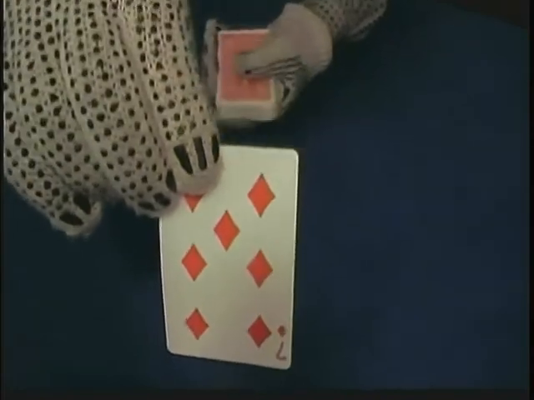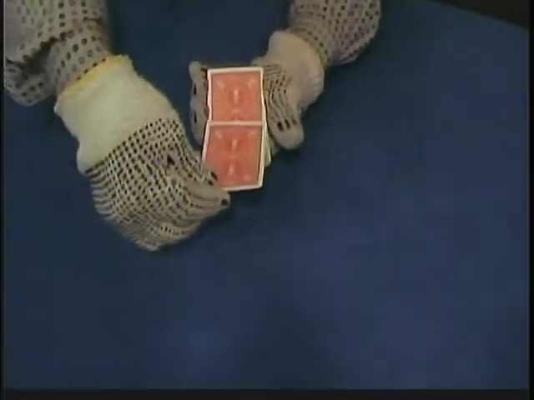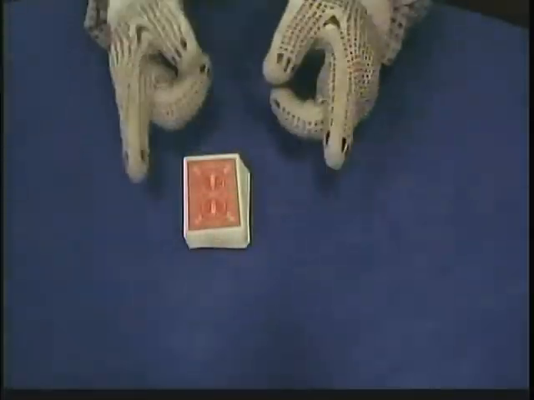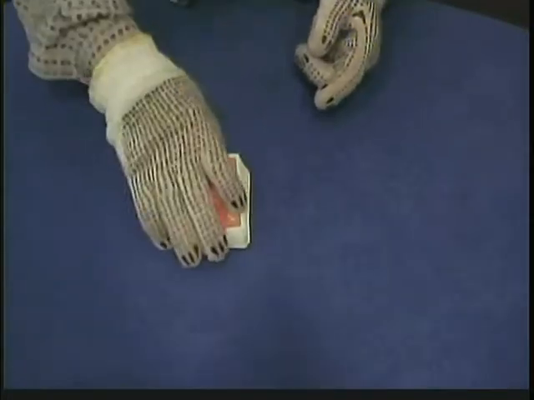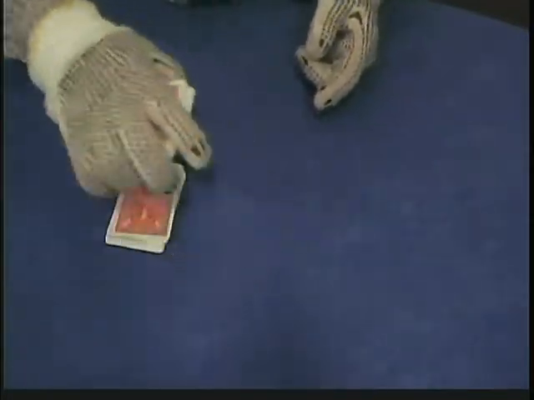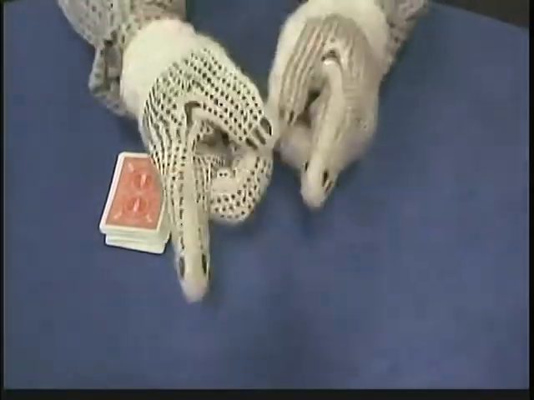I said, well, take your card and place it on top of the deck right here. So the player takes his card and places it on top of the deck. Then I tell the player to give the deck a good old-fashioned cut. So the player cuts the deck. That's a good old-fashioned cut.